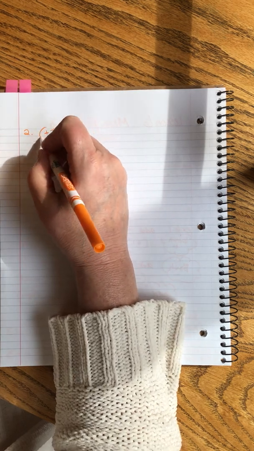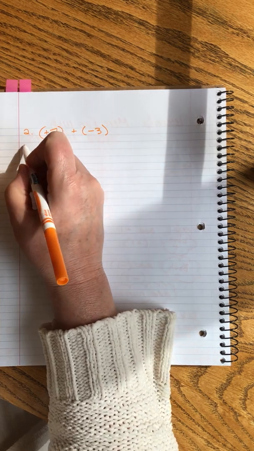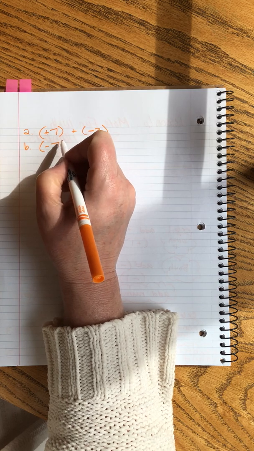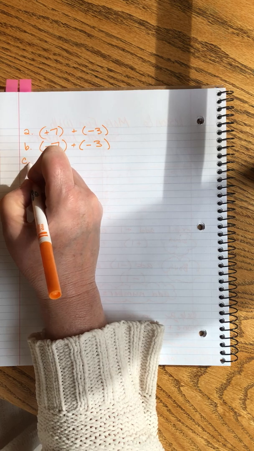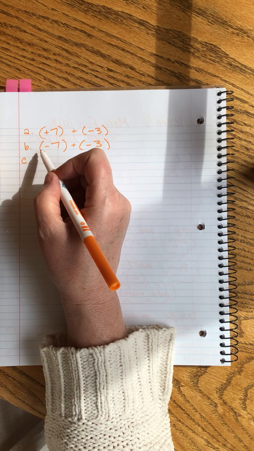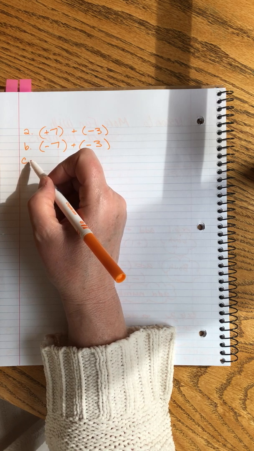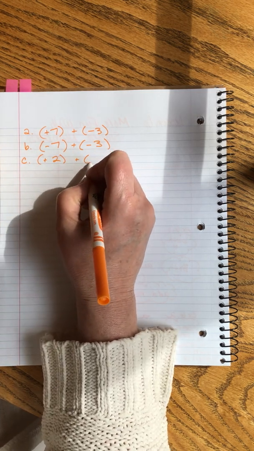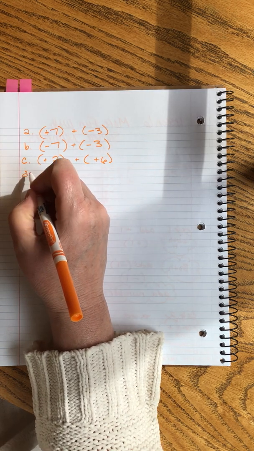Plus 7 plus minus 3. Okay, I'm going to write them down, and I want you to copy them, and I want you to give them a shot before I tell you the answers. So I'll write them, and then I'll give you a few minutes. Oh, I'm not doing this right. This is actually C. I fixed it.